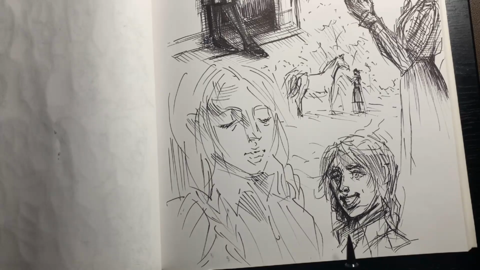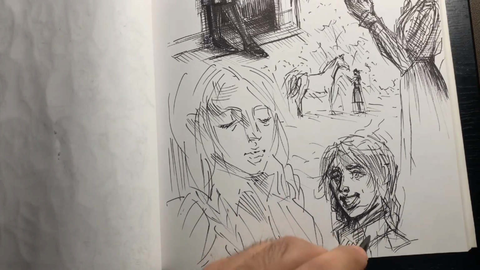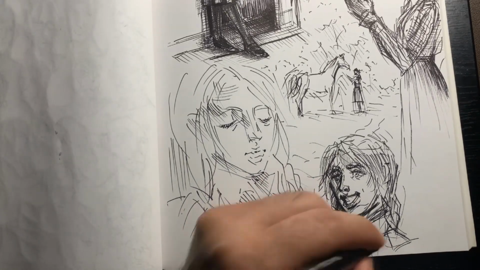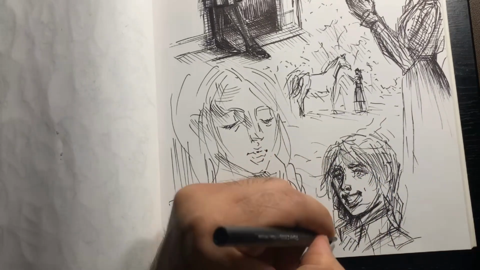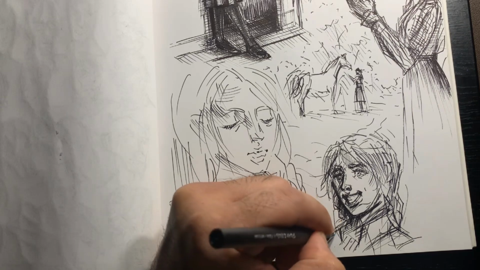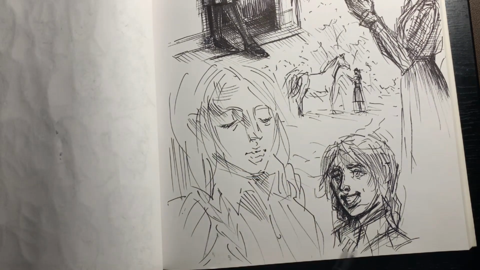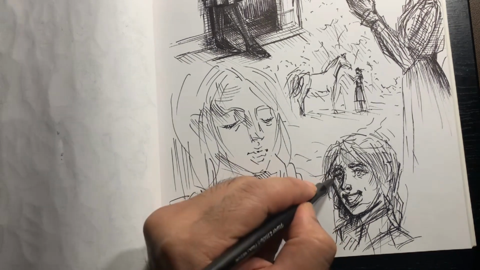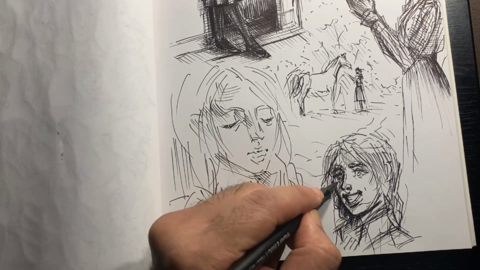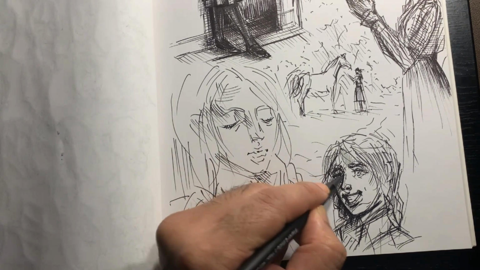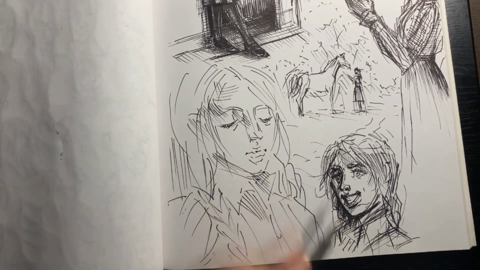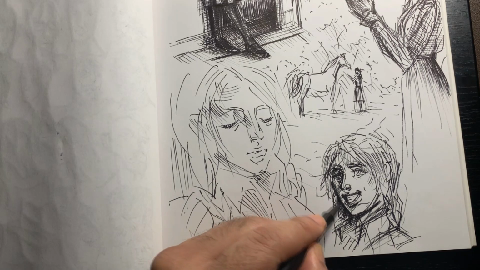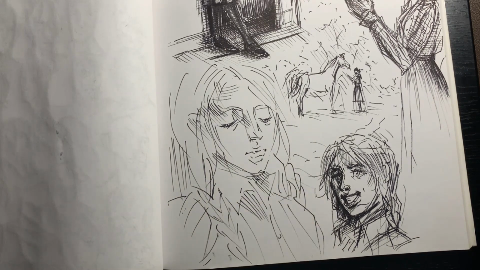Whereas this one was seat of my pants, as they say, because I wasn't sure. But then I feel like sometimes doing it this way, you can get more character that you wouldn't necessarily get if you were too careful. And then you could just redraw it.